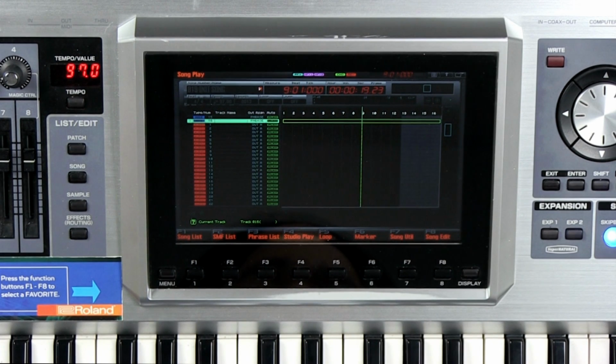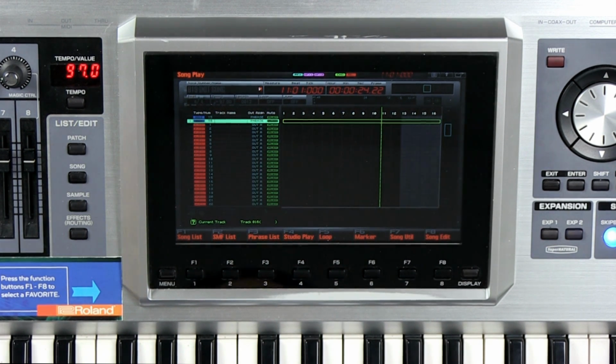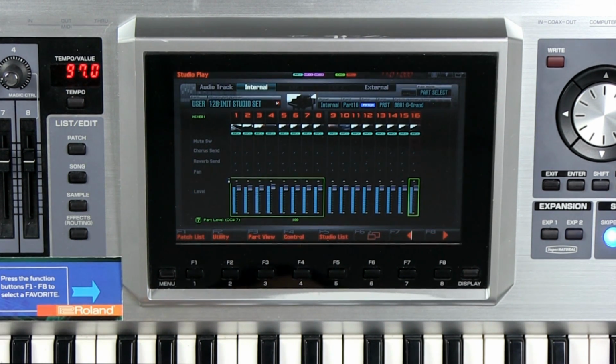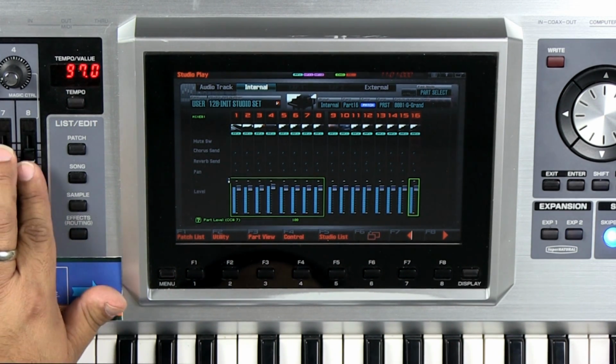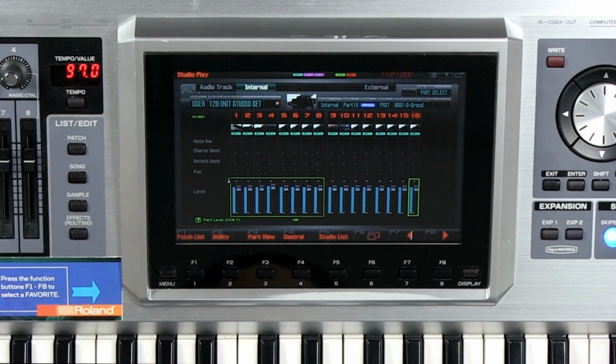I'm going to go ahead and move to the last 2 measures of the song. That's just me in my example. You can use 1 measure, whatever you want. Press the studio button. There are all my faders right here on the screen. And now I can easily just move stuff around and you'll be able to see it. And so all I have to do is press the record button.